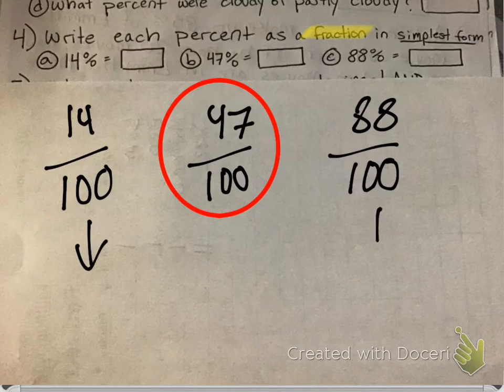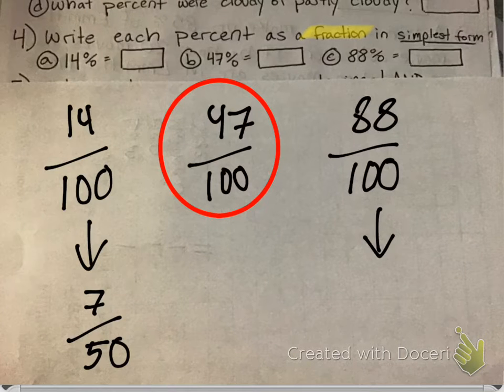But we can simplify the other two. Do that on your paper. 14 and 100. What can we divide them both by? We divide them both by, Daniel? 2. So we get 7 over 50. Can we get any smaller? No, that's our answer. What about 88 over 100? What can we divide them both by? What's the greatest common factor? Who knows, Romario?